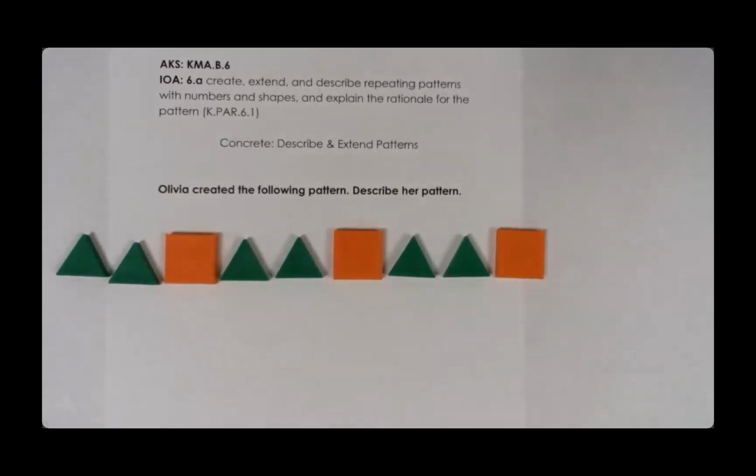So let's look at this problem at the concrete level. We're going to start by talking about how we would describe it and then what that would look like with extending. So Olivia created the pattern. Describe her pattern. So if this is a problem that I was going to do with my students or model for them, let's think through what we would want our students to think through.